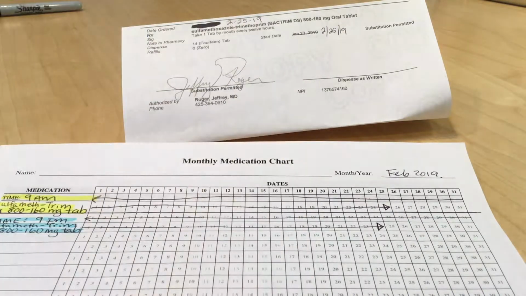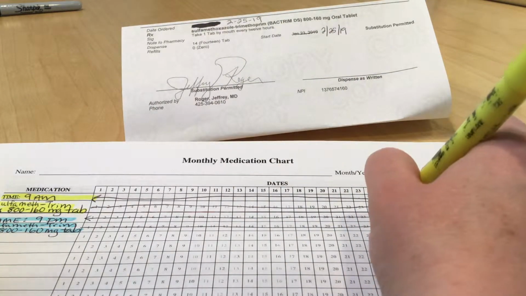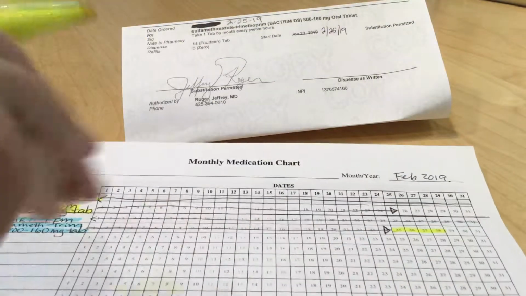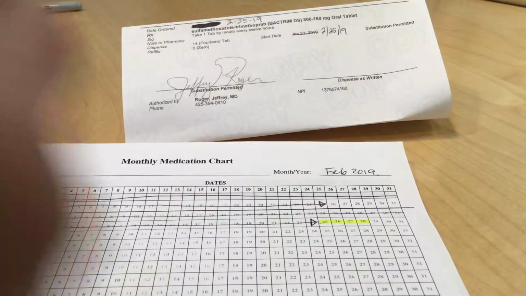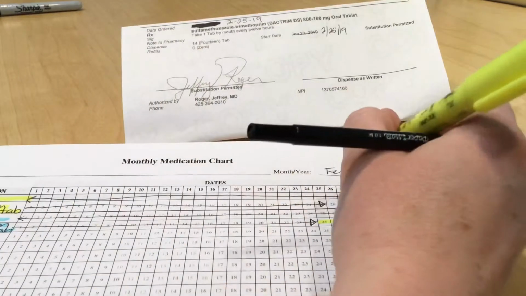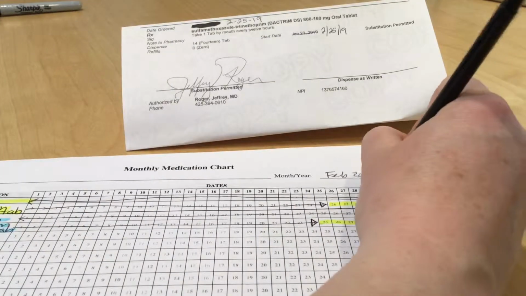So we're going to count how many we have here. There's 1, 2, 3, 4 of the PM. I'm going to X out the rest of the month. And then we've got 1, 2, 3 on the AM.